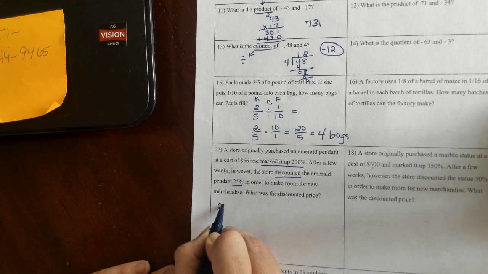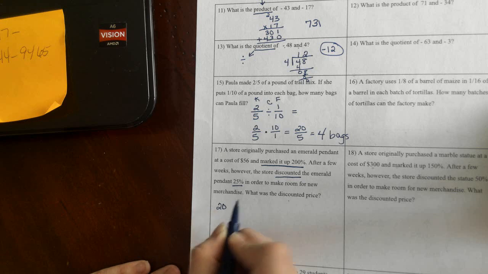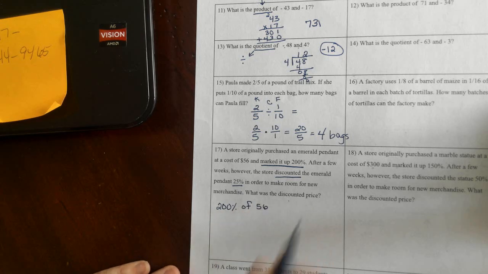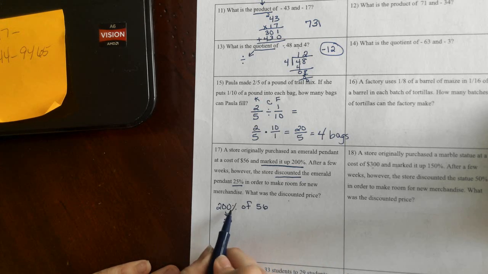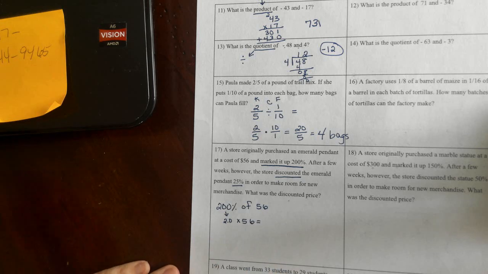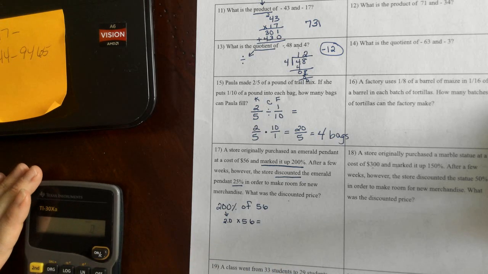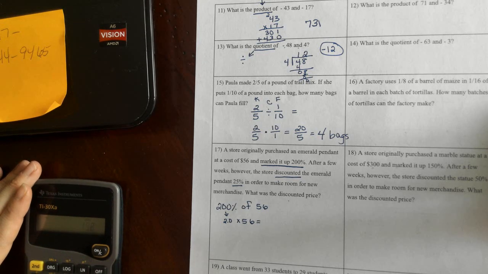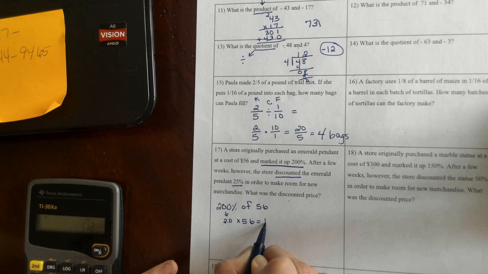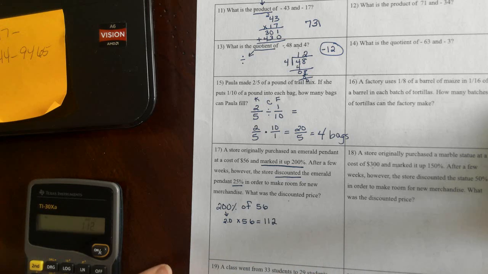So what is 200% of 56? Change to a decimal, so this is 2.0, because we had to move it 2 places, times 56. So 2.0 times 56. Okay, so they marked it up $112.